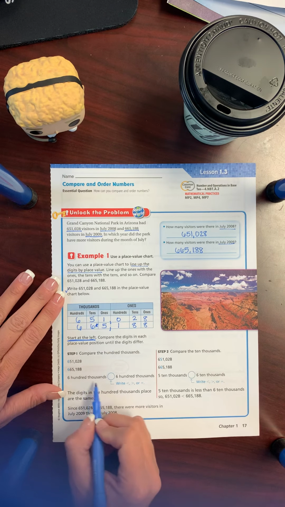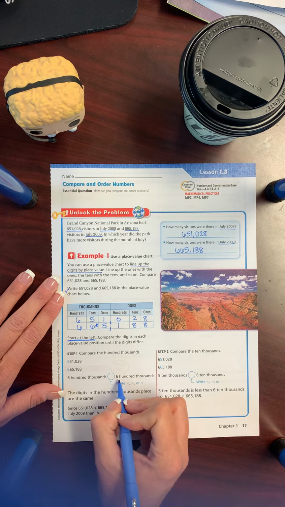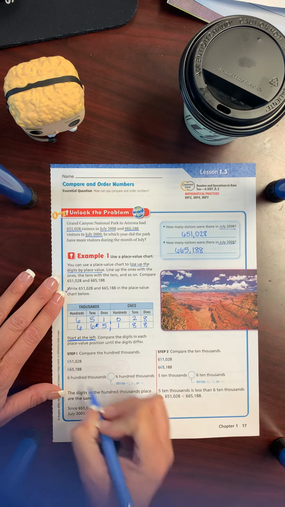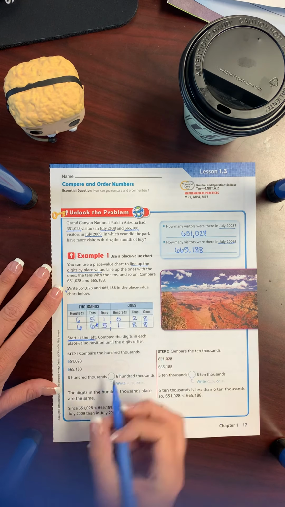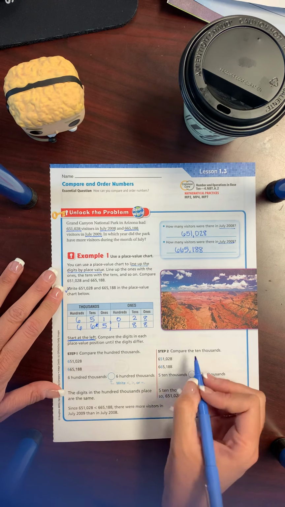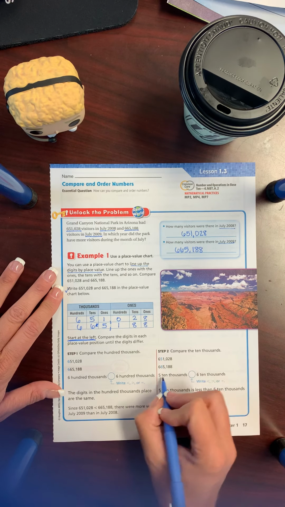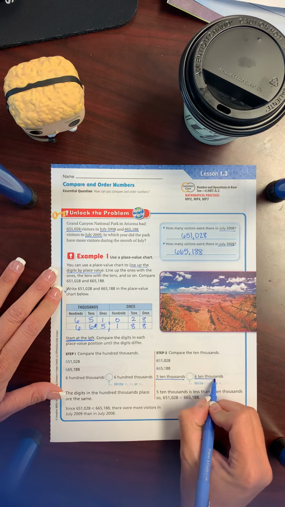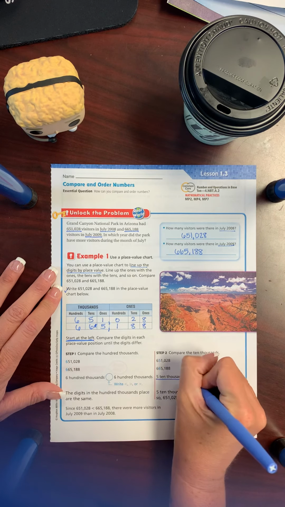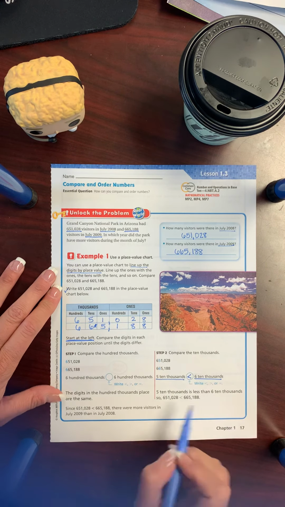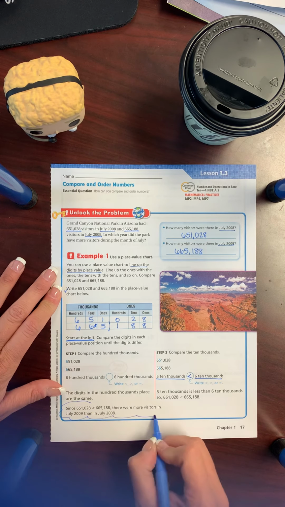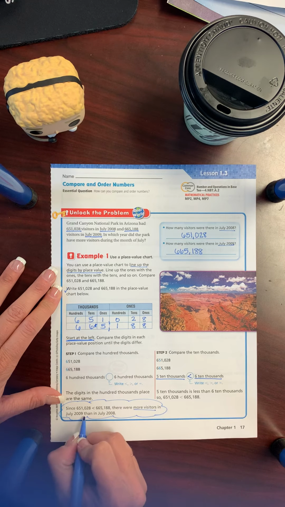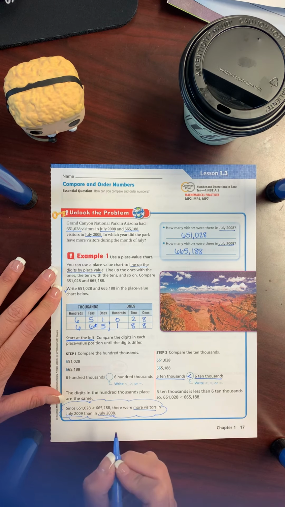So the digits in the 10,000s place: 5 ten thousands is greater than or less than 6 ten thousands? It's less than, right? Therefore, there are more visitors in July 2009 than in July 2008.